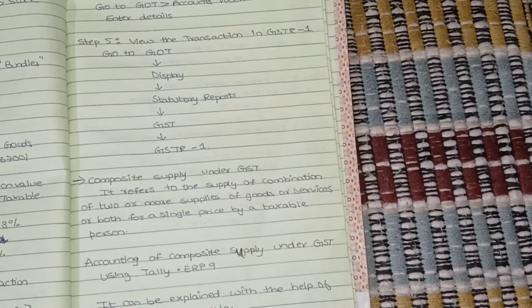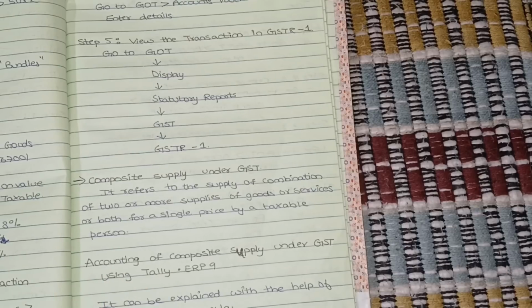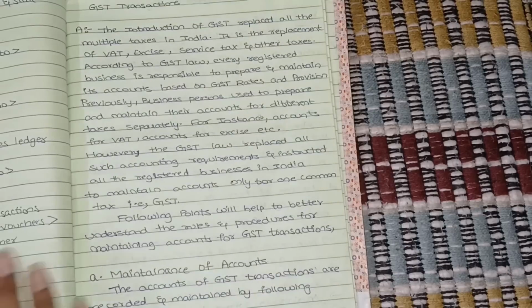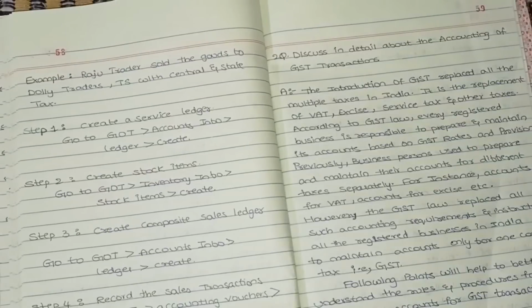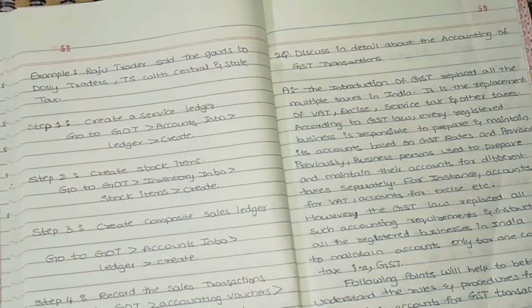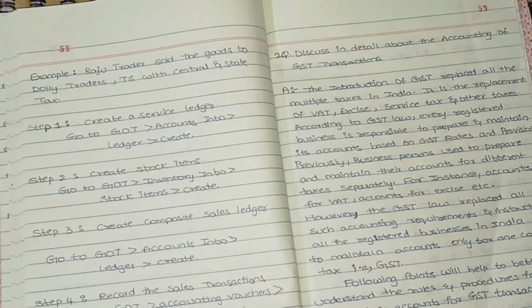It refers to the combination of two or more supplies of goods and services in a single price by a taxable person. This is also the same answer, right? Mixed and composite supply, same answer, same screen, everything same. So this is the first important question from unit number 3, students.